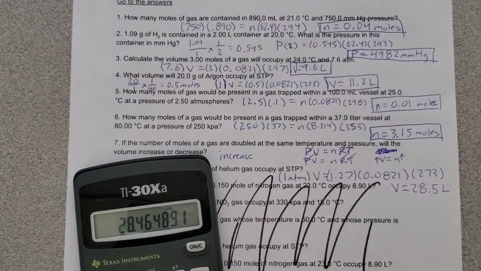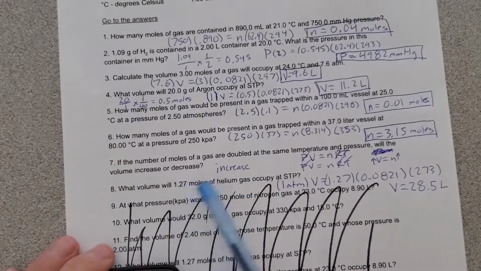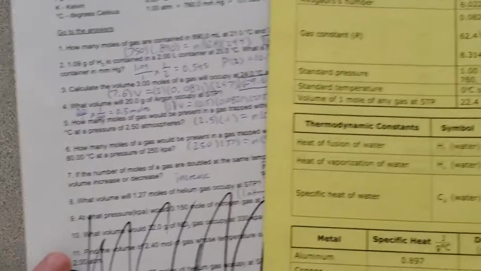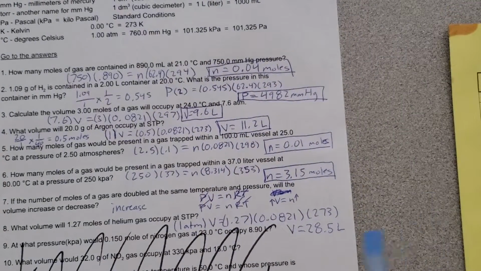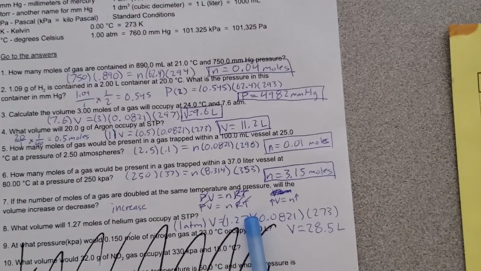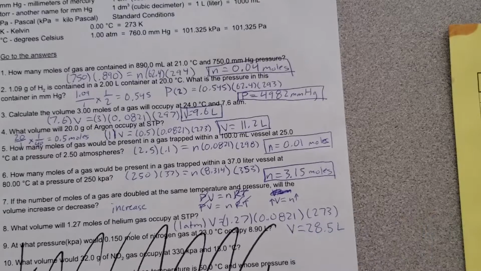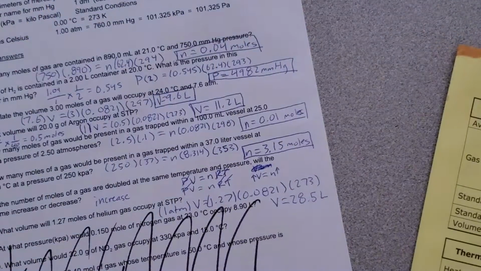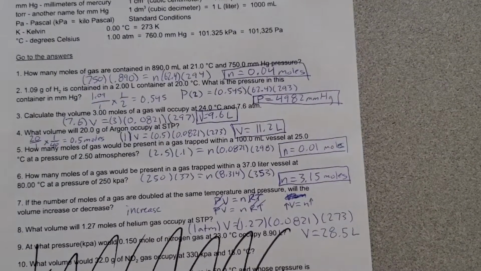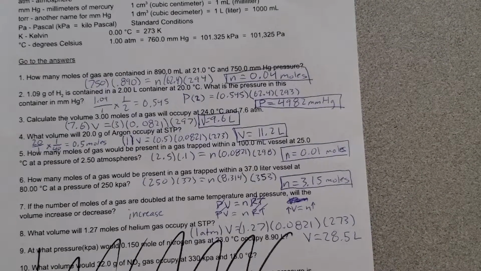All right, guys. And look, that even makes sense, right? Because 1 mole of any gas is 22.4 liters, right? 1 mole of any gas. So if we have 1.27 moles, then it makes sense for it to be 28.5 liters. It's pretty close to 22.4, but it's not exactly. It's a little bit bigger. All right, go back and rewatch anything you need to.